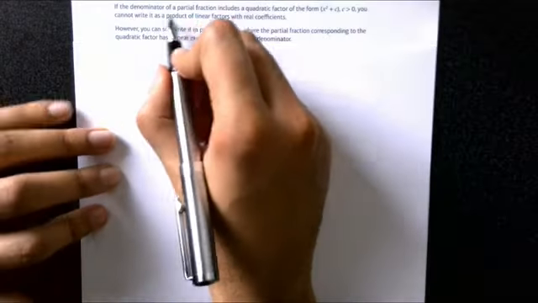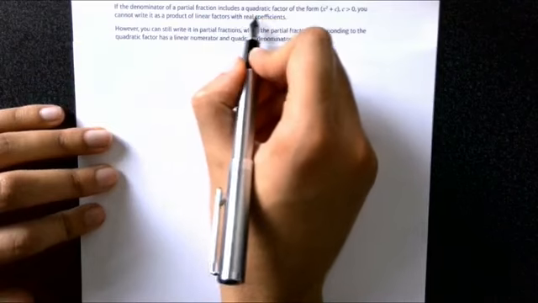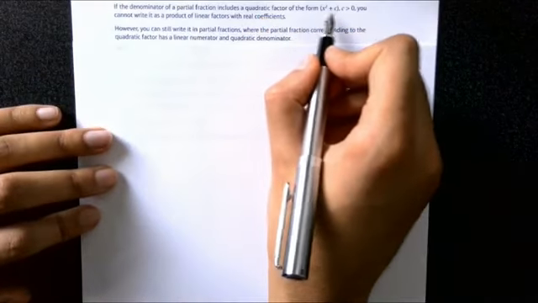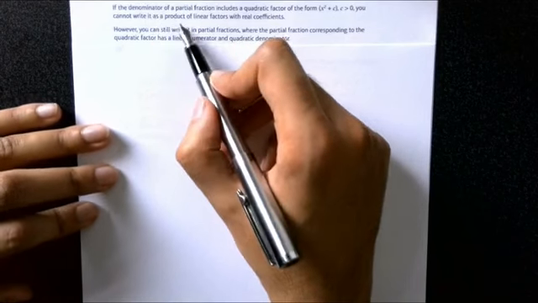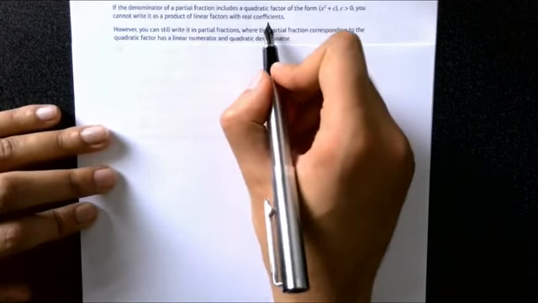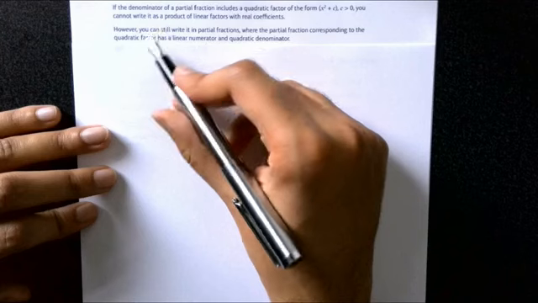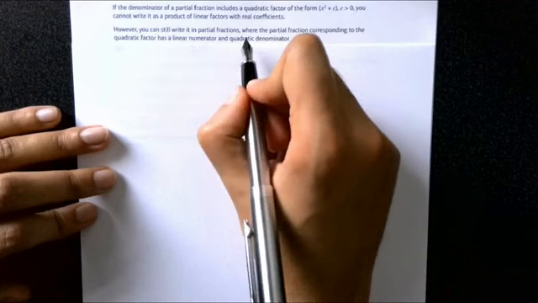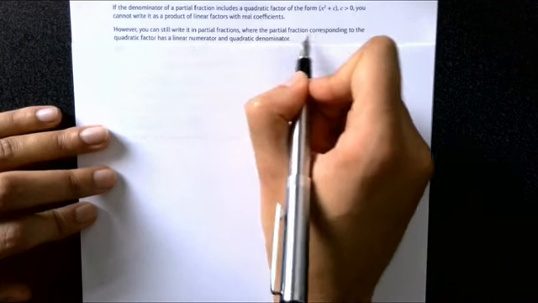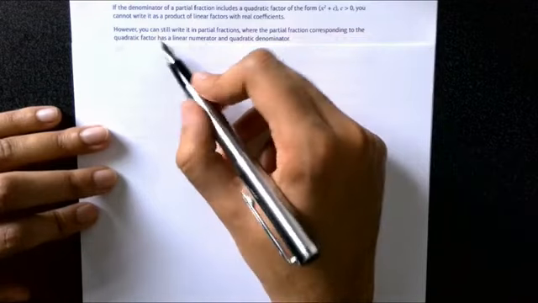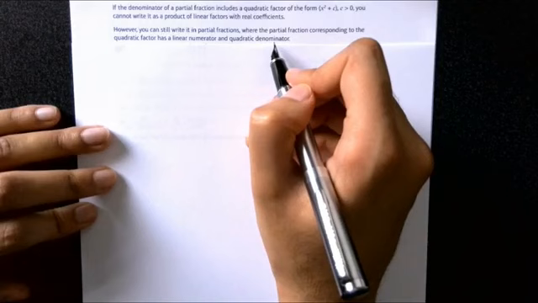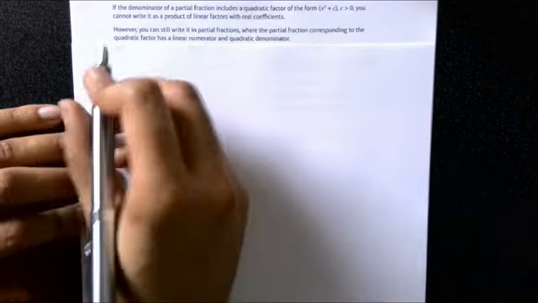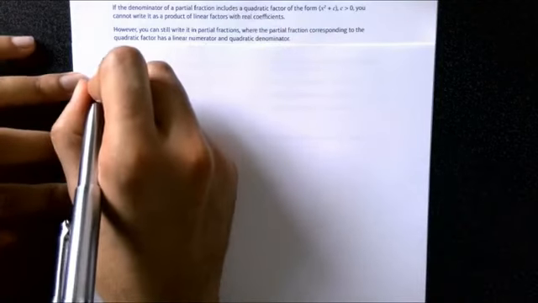Now, if the denominator of a partial fraction includes a quadratic factor of the form x squared plus c, where c is greater than 0, you cannot write it as a product of linear factors with real coefficients. However, you can still write it in partial fractions, where the partial fraction corresponding to the quadratic factor has a linear numerator and a quadratic denominator. Let's take a look at an example to help illustrate this.